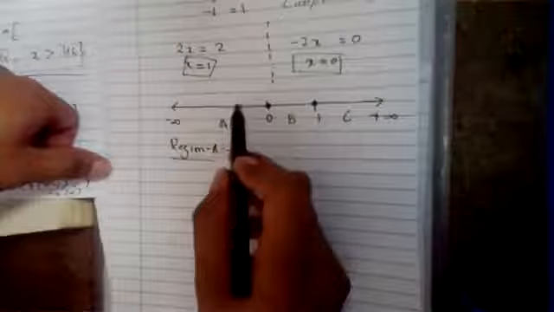First region is A and it is from negative infinity to 0. Second region is B and it is from 0 to positive 1. And the third region is C and it is from positive 1 to positive infinity. Now you will check region A. Take a test point in this region. One of the test points is here, for example, minus 1.